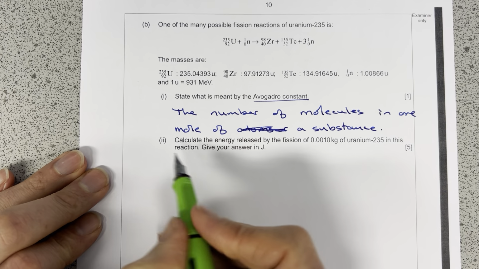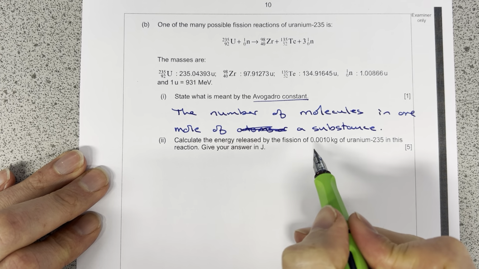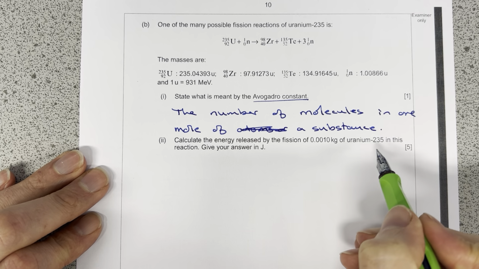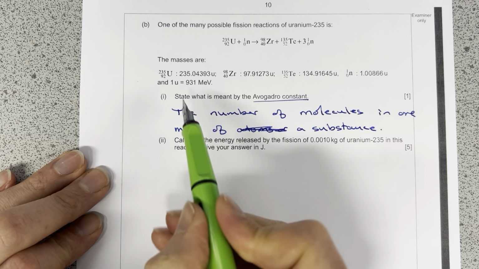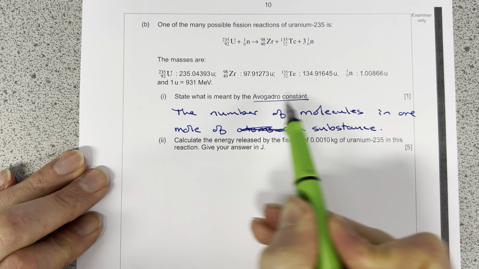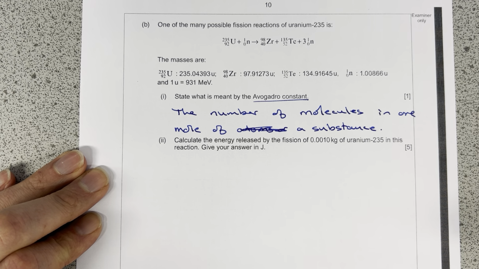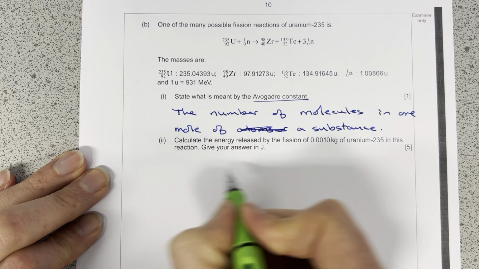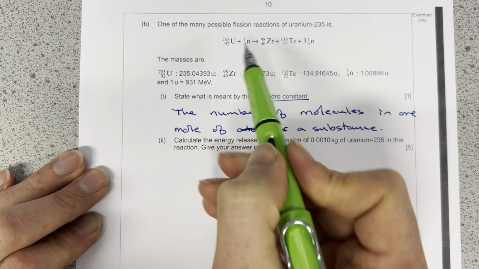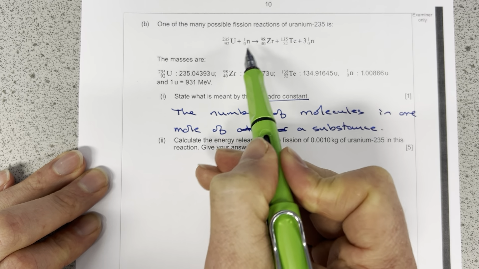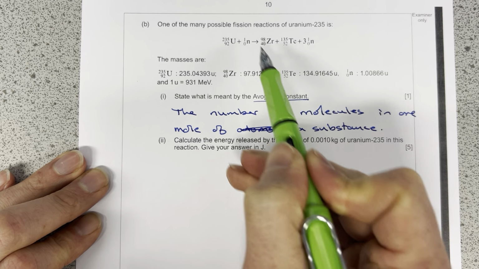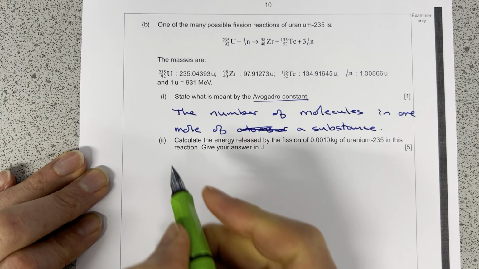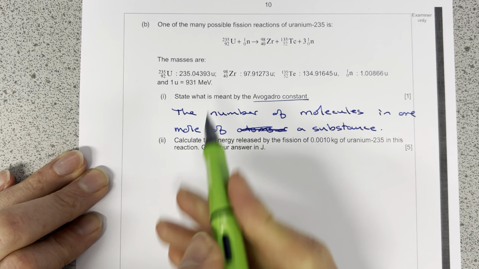So calculate the energy released by the fission of 0.0001 kilograms of uranium-235 in this reaction. We're going to use all of these numbers that are written in the question here. It's going to get quite number heavy. The first thing we're going to do is work out the difference between this side, the reactants, and this side, the products of this process. So we have to put these masses in and we need to be quite accurate.